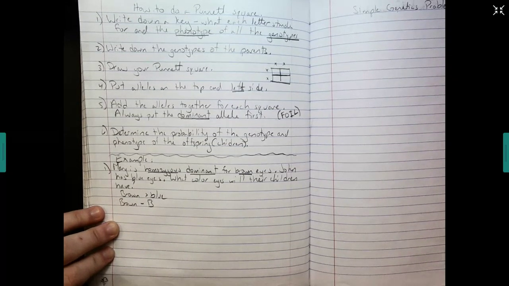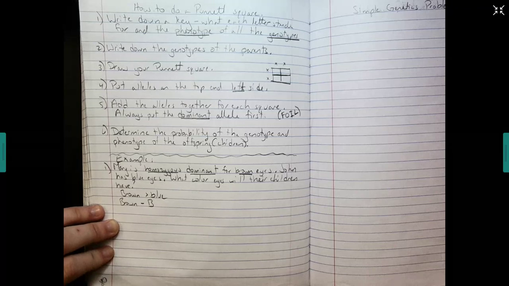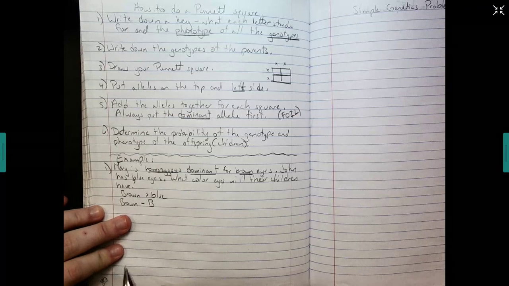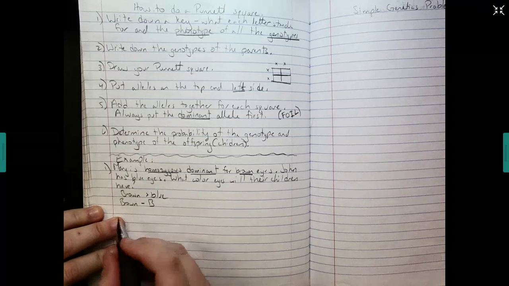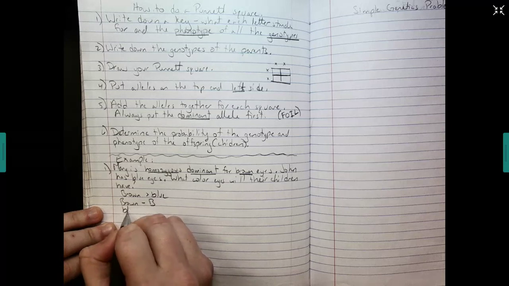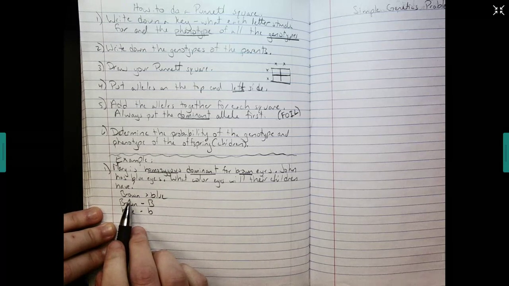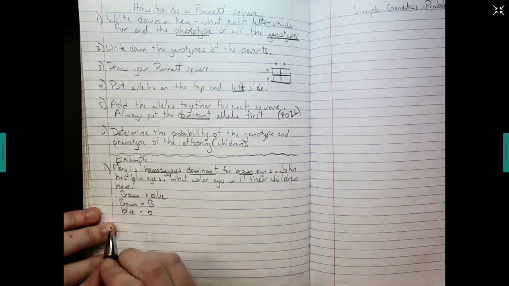B for brown, B for blue. I could have also used the letter E for eyes. I just decided to use the letter B because I felt like it. So brown is going to be a big B. Blue would then have to be a lowercase b, because brown is dominant to blue.